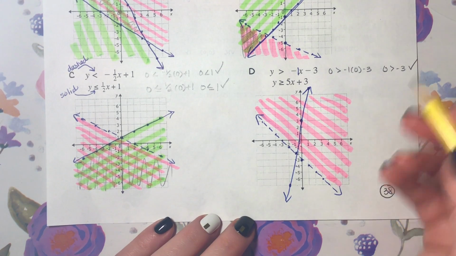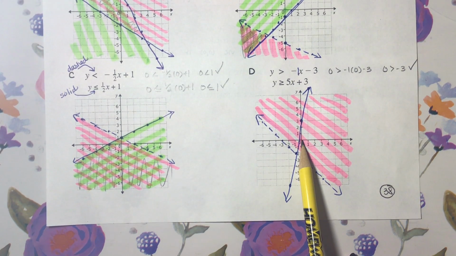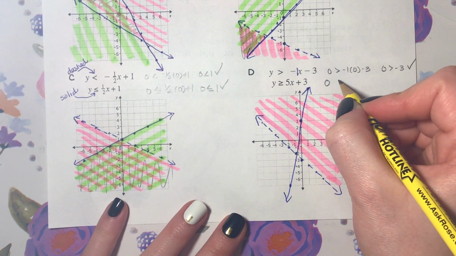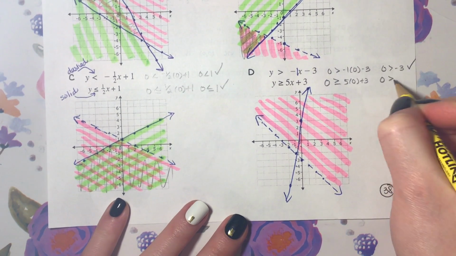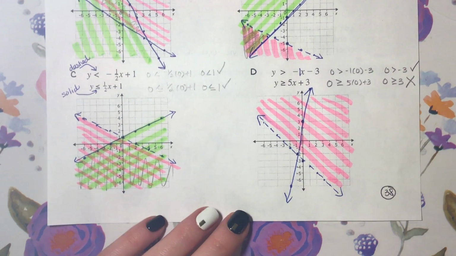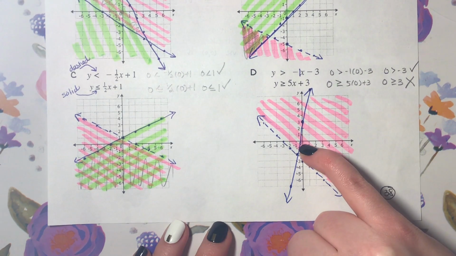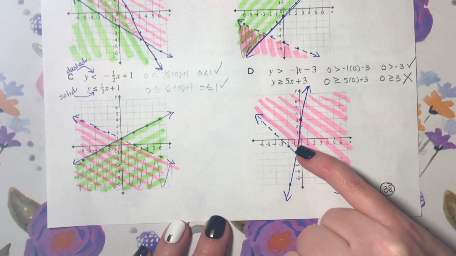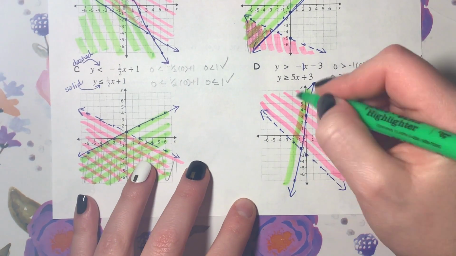And I need to determine what side to shade on. It is close, but 0, 0 does not fall on the line, so I'm fine with checking 0, 0. So this is going to be 0 is greater than or equal to 5 times 0 plus 3, or 0 is greater than or equal to positive 3. No, that is not true. So this coordinate 0, 0 is not an answer to this line. If it is not an answer, then I shade on the other side, which is over here.